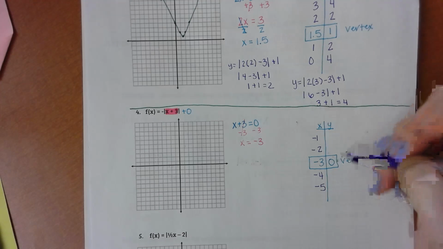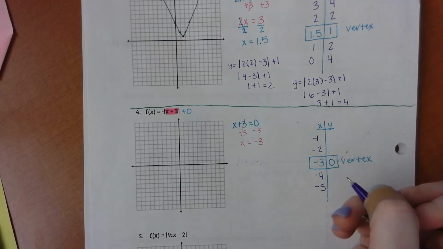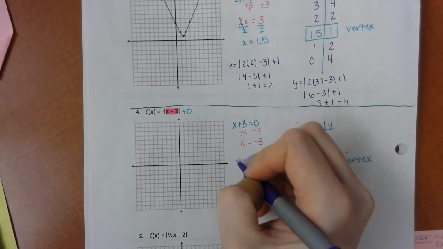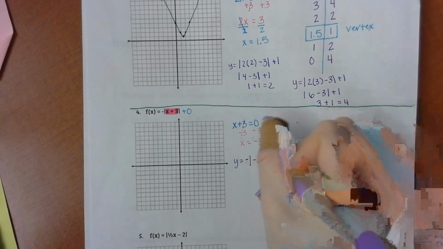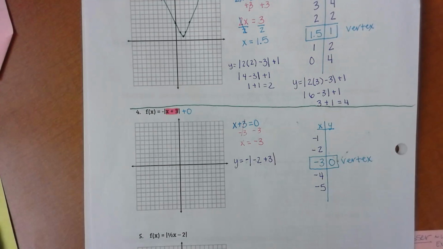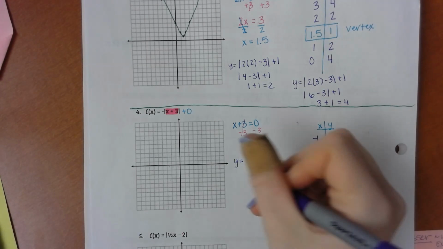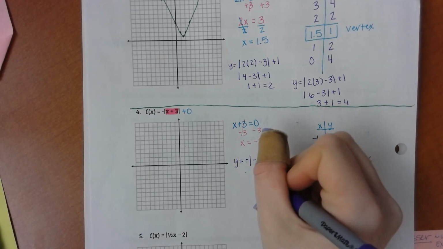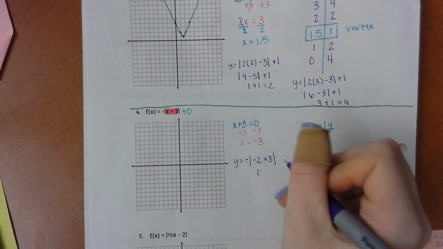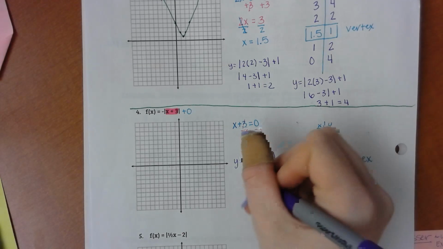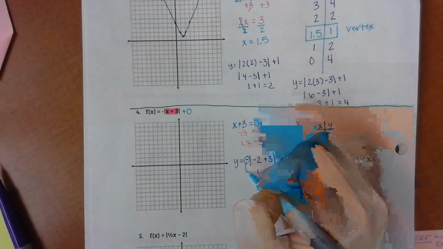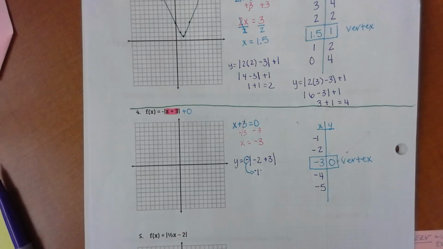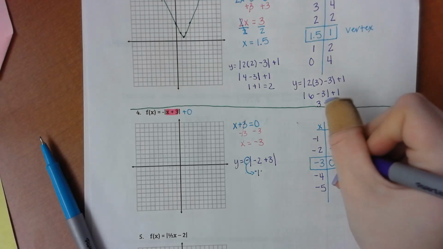So if I plug in -2, -2 plus 3 is 1. And then the absolute value of that's still going to be 1. But there's this negative out front that you need to keep. So this should be a -1. Should be the same here.